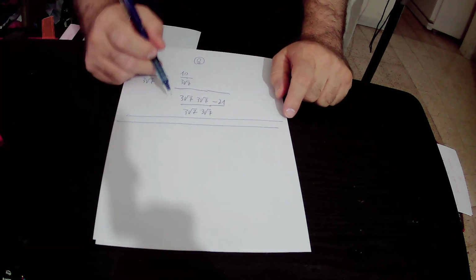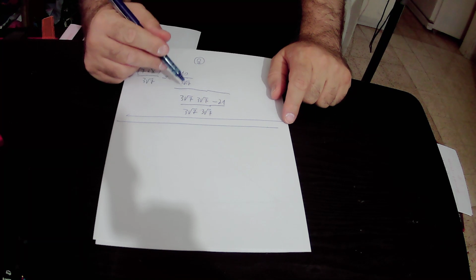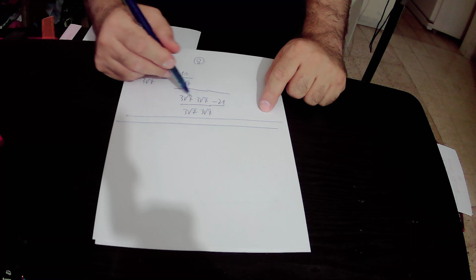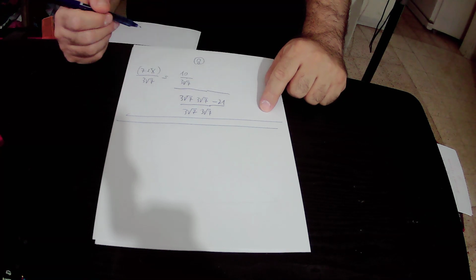Here we will move this expression to the numerator, and we will move this expression to the denominator.